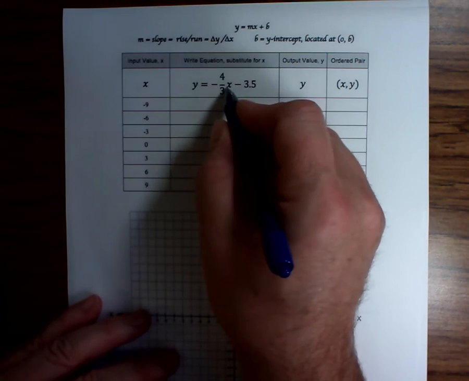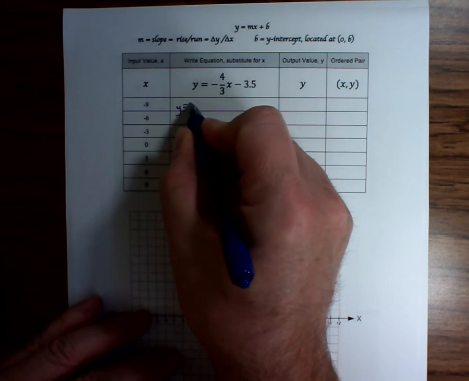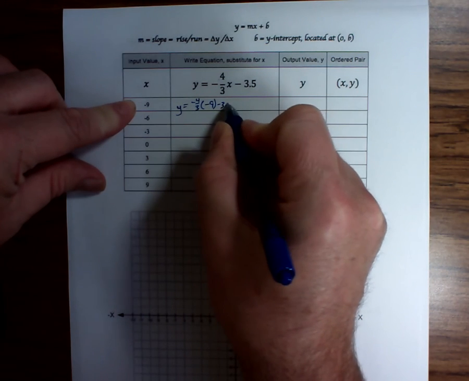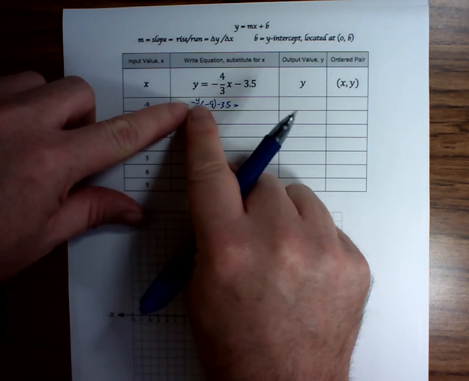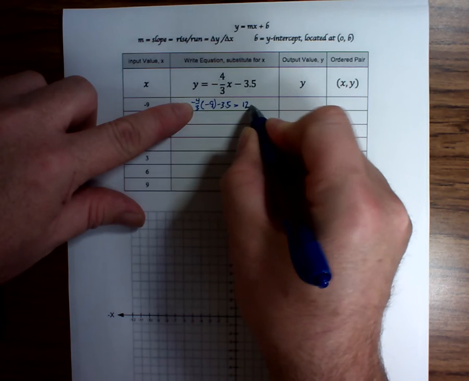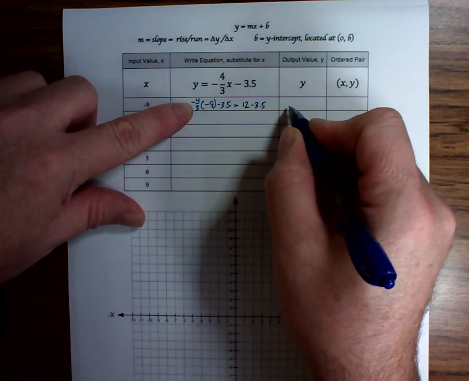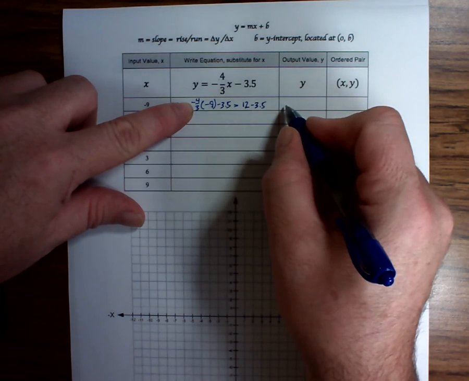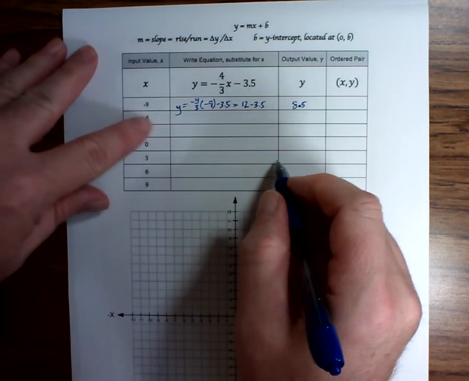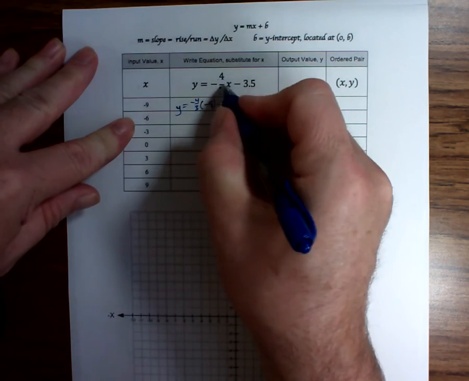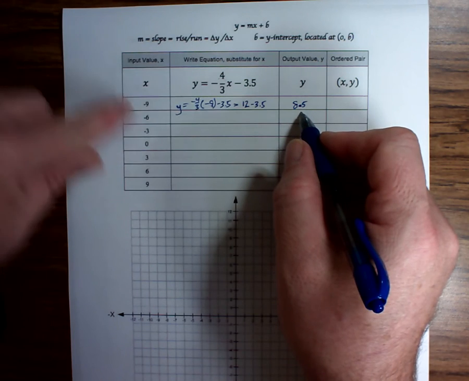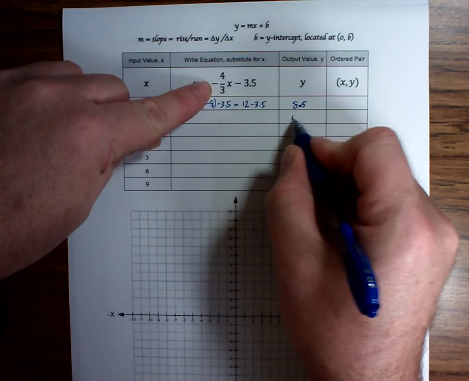Again, you're going to end up with two negatives here. Y is equal to negative 4/3 times negative 9 minus 3.5, okay? That's positive 36 over 3. That's going to be 12 minus 3.5, which is 8.5. And then it should be going down by 4 every time. This next one, because we're going by 3s, adding 3, should go down by 4. So the next one should be 4.5.